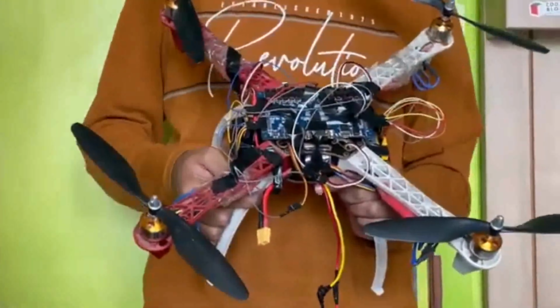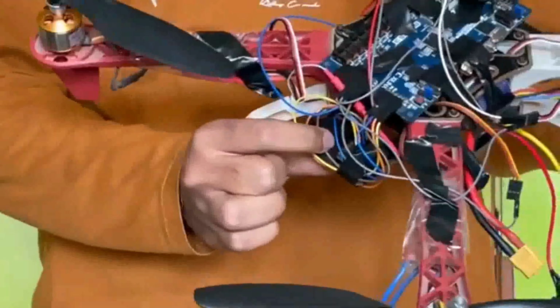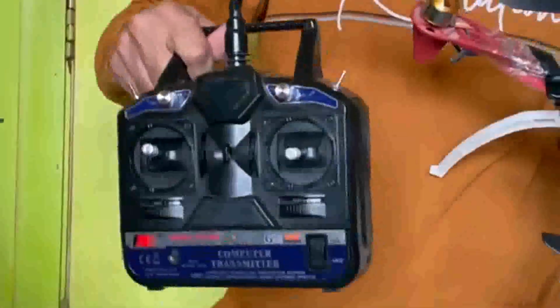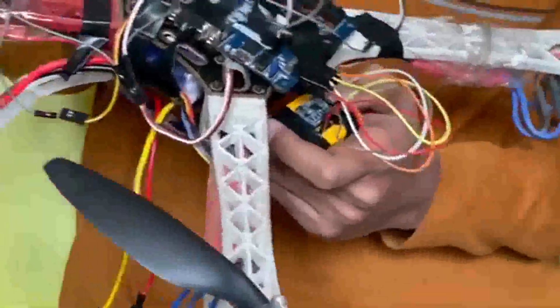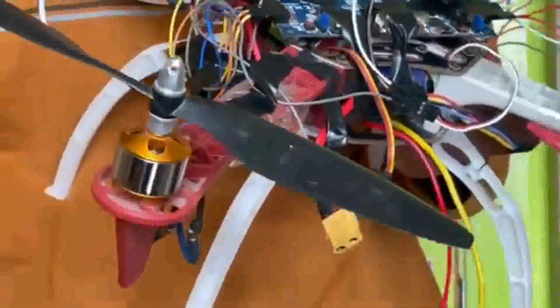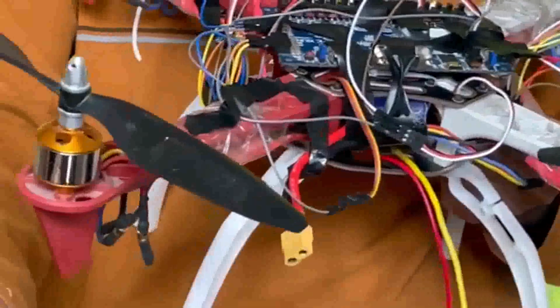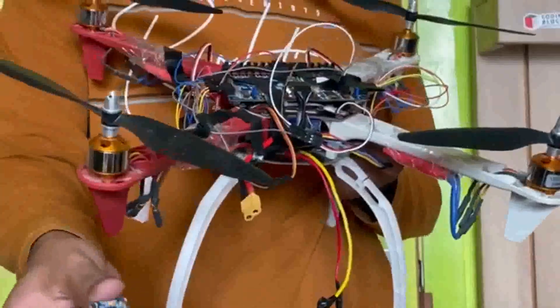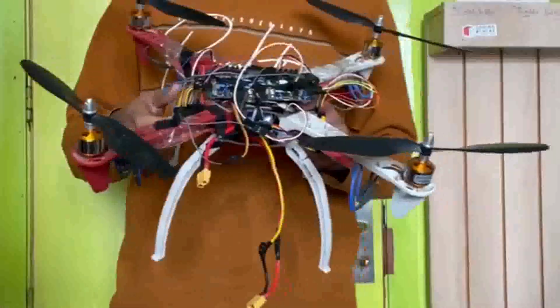Next we have the receiver. This is a 2.4 gigahertz receiver that is used to receive PWM values which are transmitted from the transmitter, which is a FlySky C6 transmitter. Then we have our sensor. This is the MPU 6050 gyroscope and accelerometer sensor. It is a 6-axis motion tracking device which has a 3-axis accelerometer and a 3-axis gyroscope. So we'll be using the 3-axis gyroscope in our project.